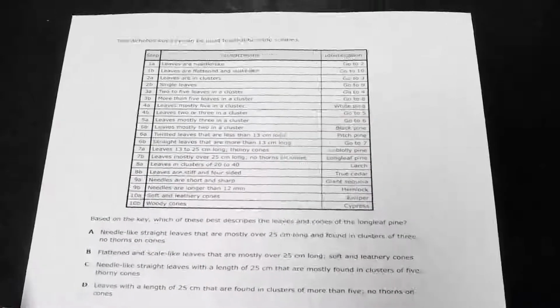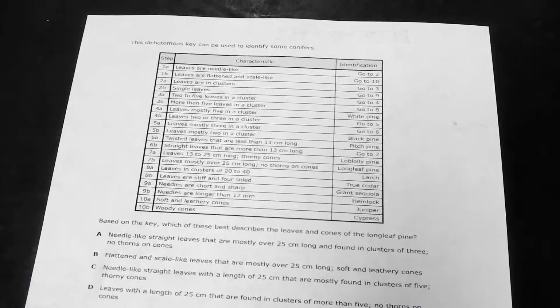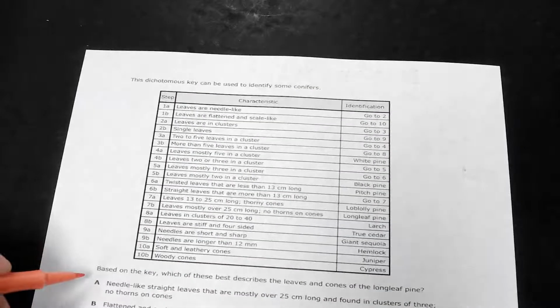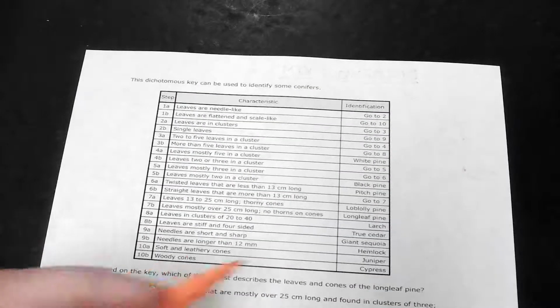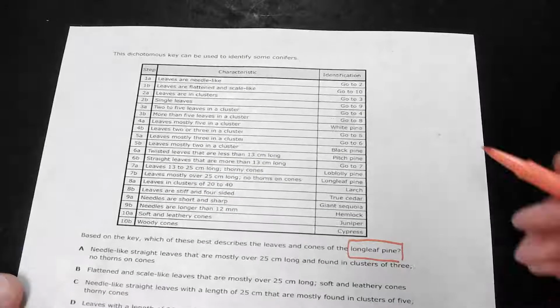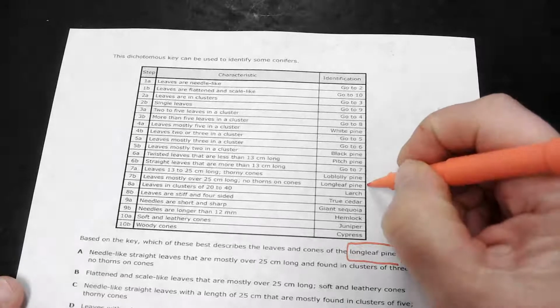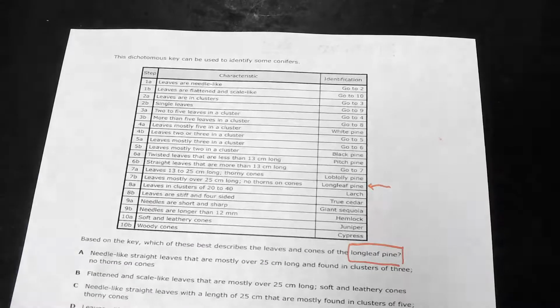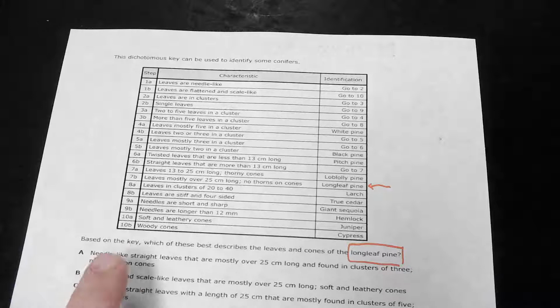Okay, the only dichotomous key that's a little different is this one, because on this one you have to reverse what you do, and instead of ending with what it is, you're starting with what it is. Based on the key, which of these best describes the longleaf pine? So for my step number one, I came down here. I said, all right, there is the longleaf pine. How did I get to that point?